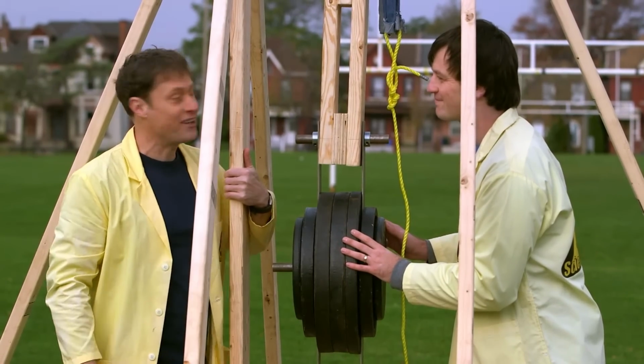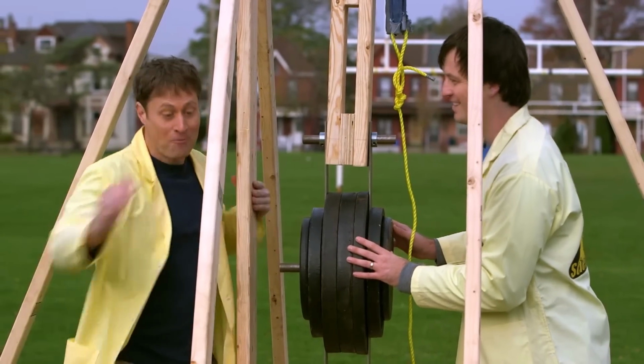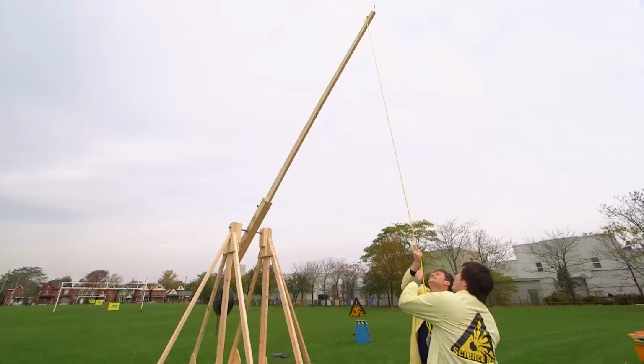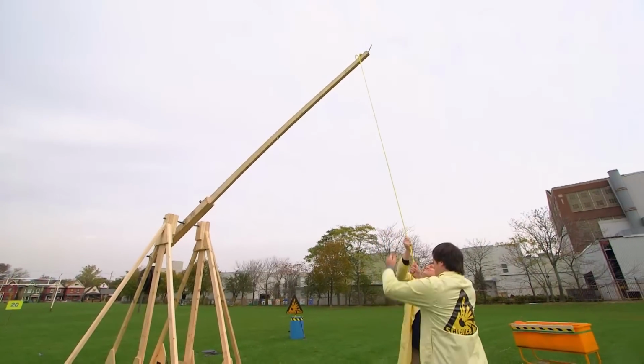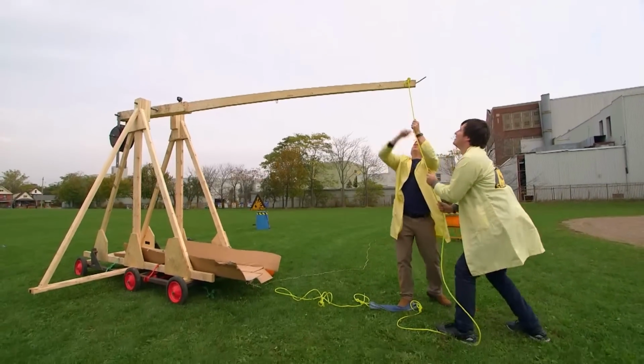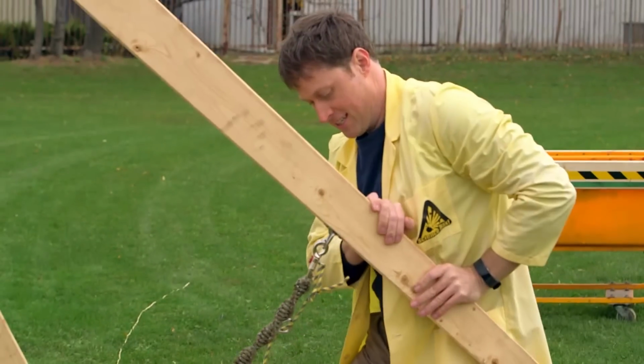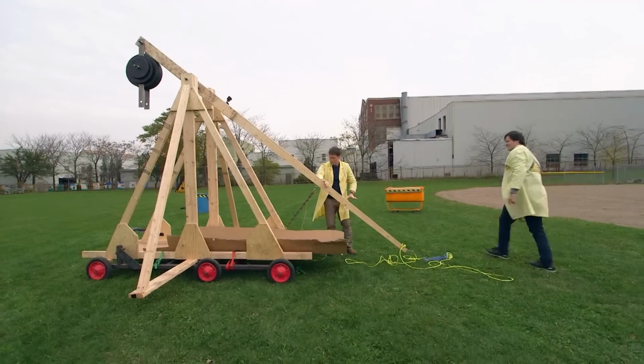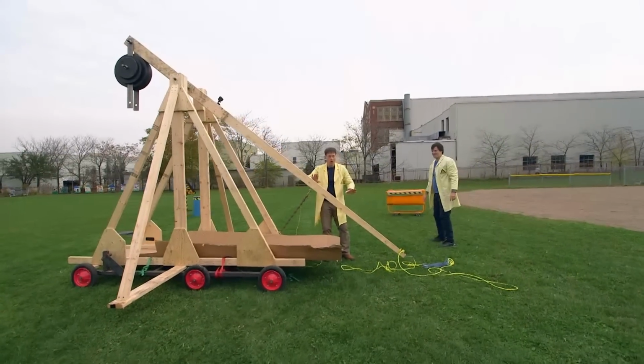All right, that's definitely enough weight, right? Definitely. Okay, let's fire a pumpkin! Let's do it. This trebuchet works the same as the other models, but because it's so much larger, we really need to haul on the rope. We attach the arm to a quick release, which allows us to hold it in place until we're ready to fire. Oh, here we go.